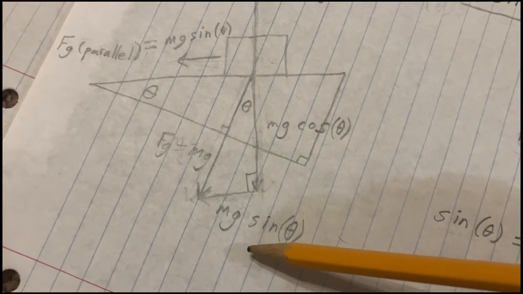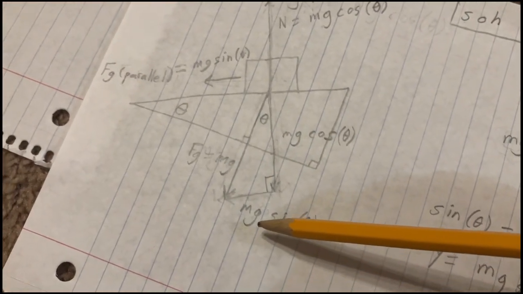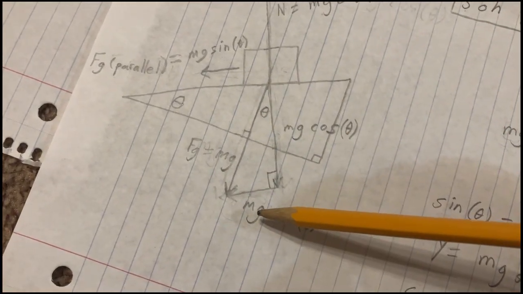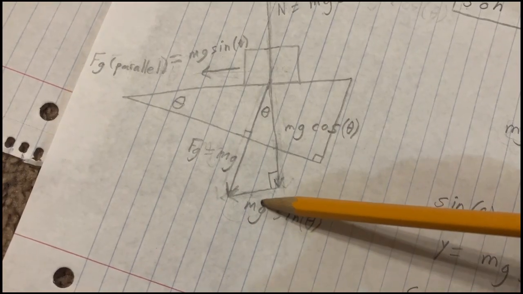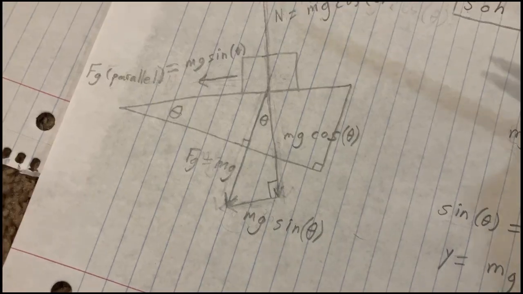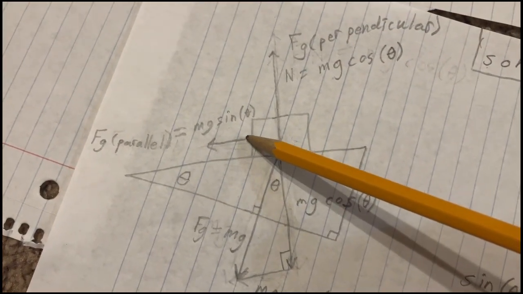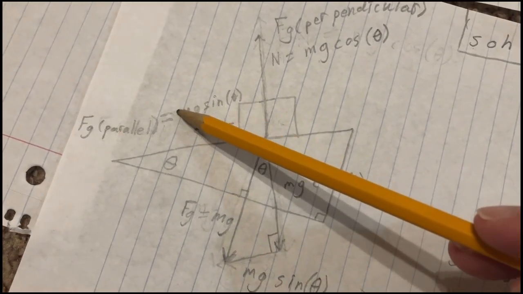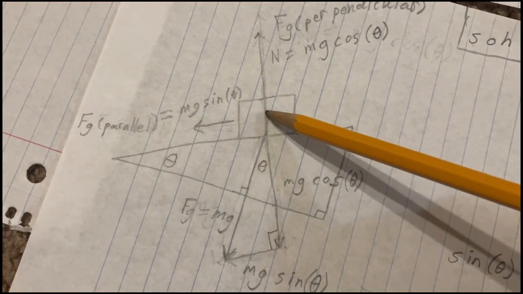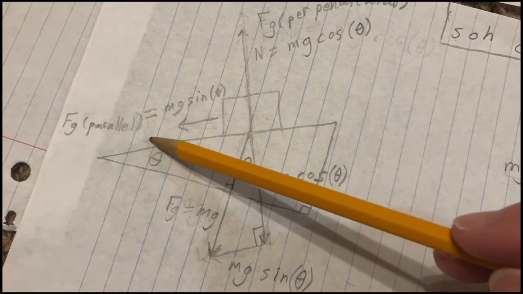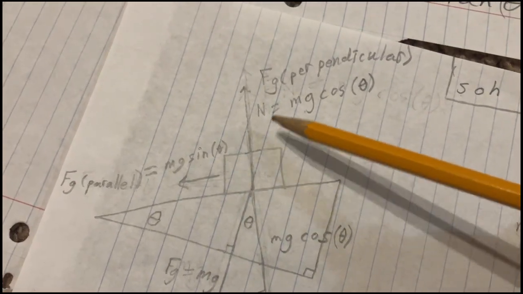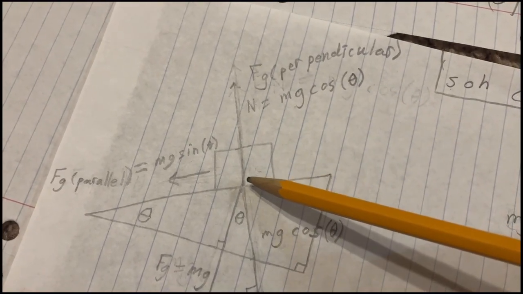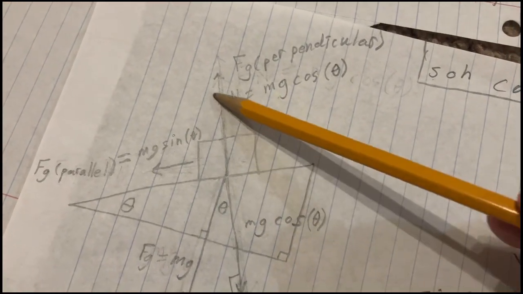And so the component of the gravitational force that is parallel to the incline is the force of gravity times sine of theta. So this is the force that is trying to pull. So the force of gravity times sine of theta is the force that's trying to pull the box down the hill. And the normal force is the force of gravity times cosine of theta. And it's pushing up. The incline is pushing up on the object.